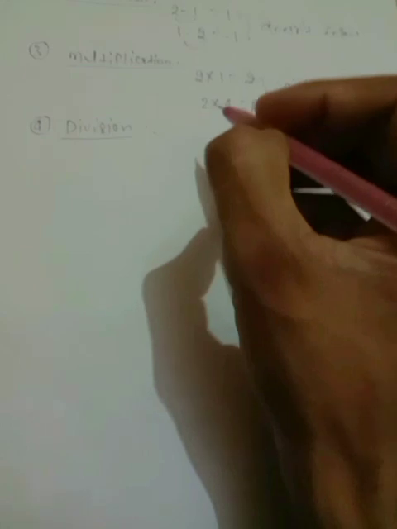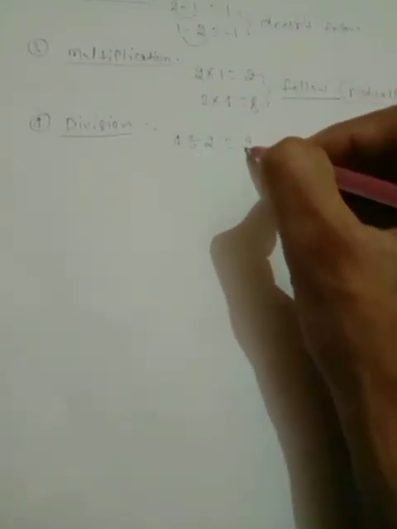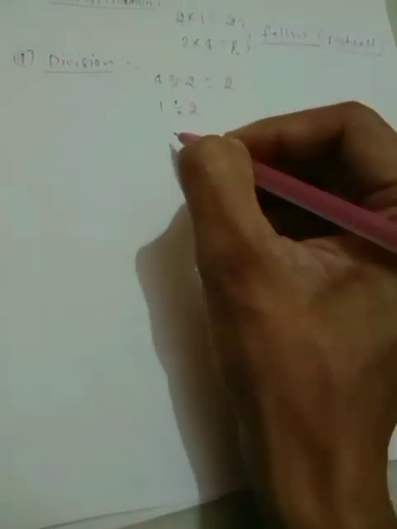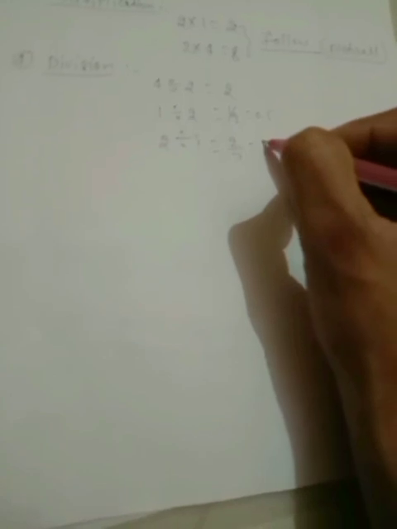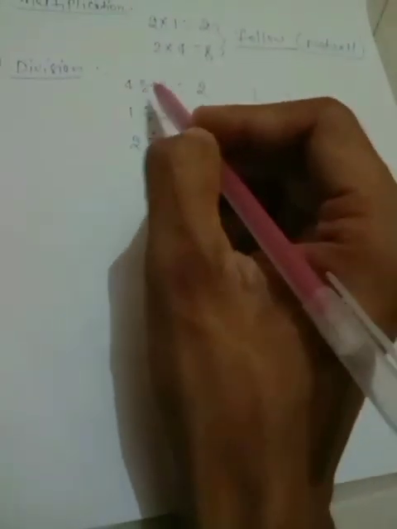Just divide two natural numbers. 4 divided by 2, you will get 2 over here. But if you divide 1 by 2, or 2 by 3, then 1 divided by 2 gives 1 by 2, which means 0.5. And 2 upon 3 gives 2 upon 3, which will be a recurring number, 0.6 recurring. Here, if you divide two natural numbers, then it is not necessary that you will get only a natural number.